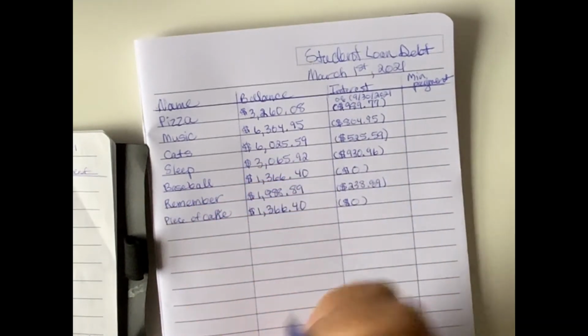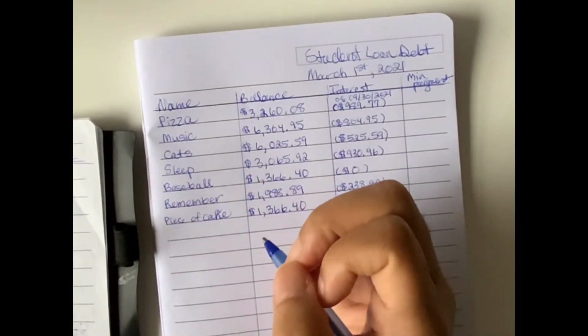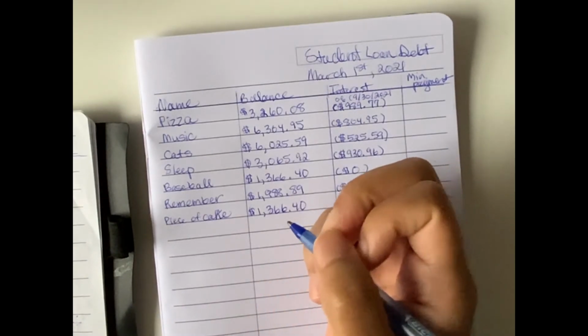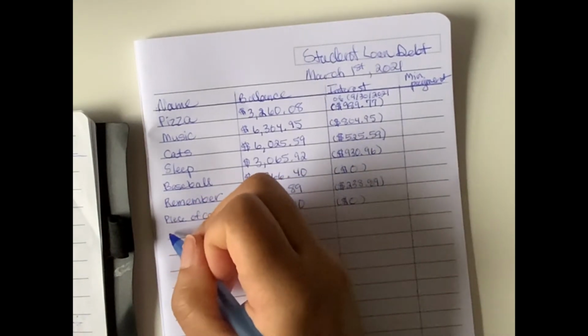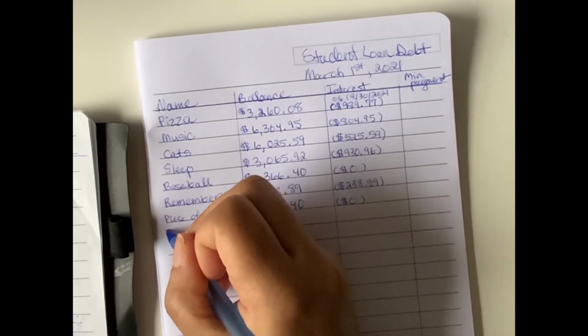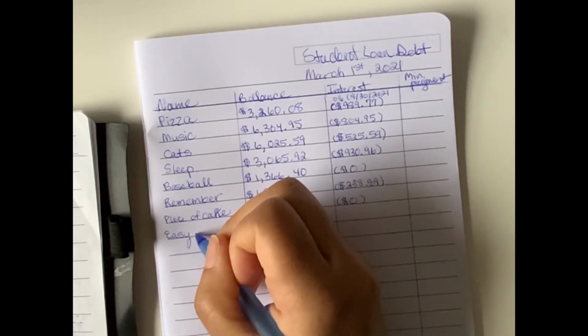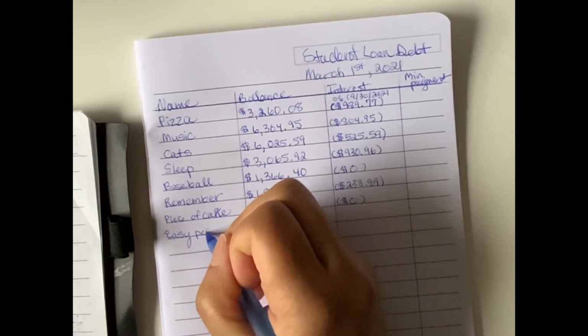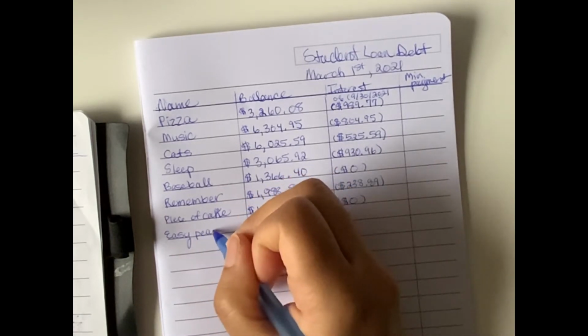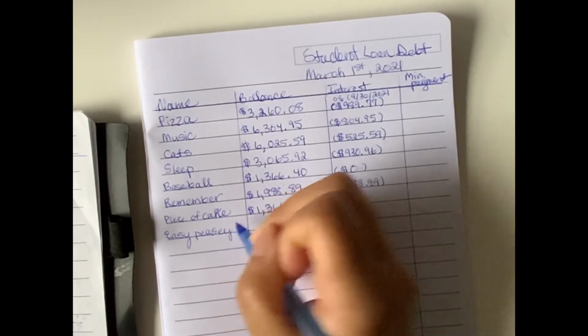Ooh, this one should be really easy. I mean, really, really easy. We're gonna call this one, what do we call it? Easy peasy. I don't know how to spell peasy. We're gonna make some assumptions here.